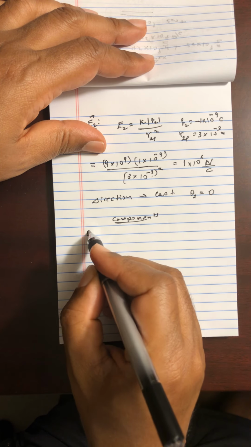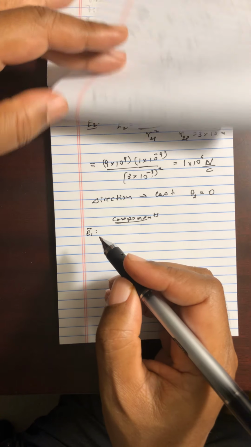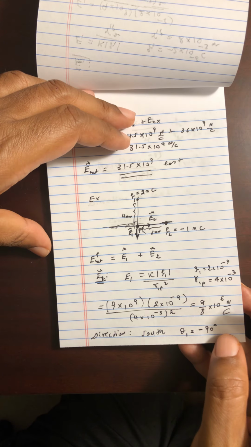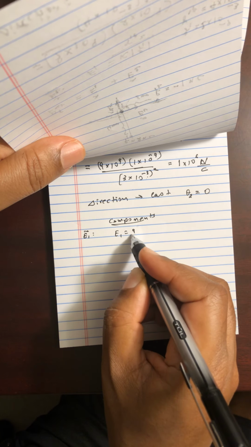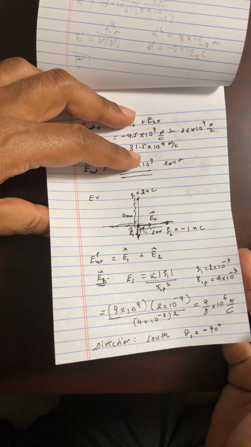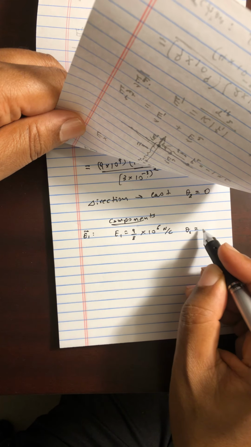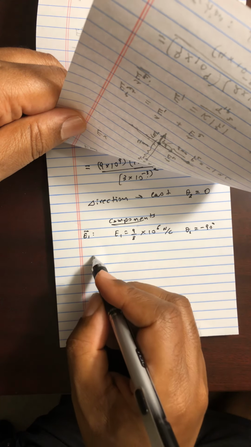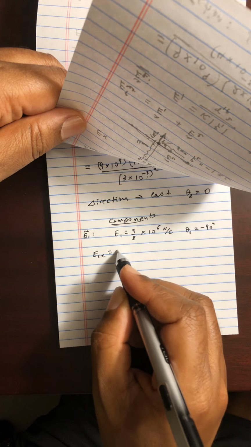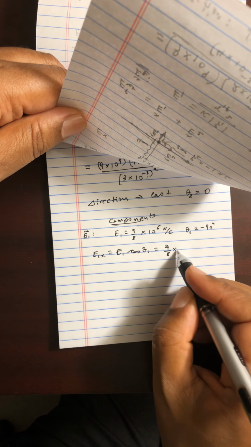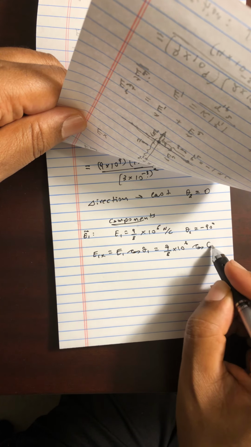So what do we know about E1? We know the magnitude. E1 is 9/8 times 10 to the power of 6 Newton per coulomb, and south, or the angle is -90 degrees. That means E1x is E1 times cosine of theta 1, equals 9/8 times 10 to the power of 6 times cosine of -90.